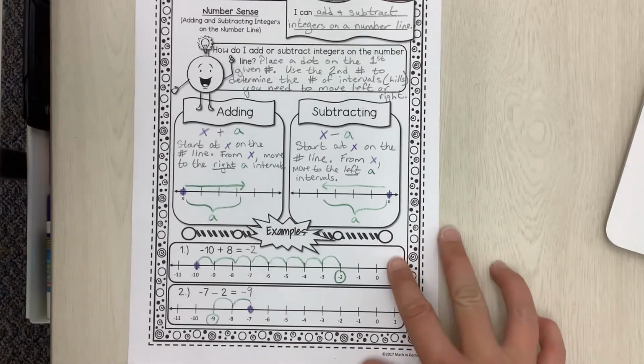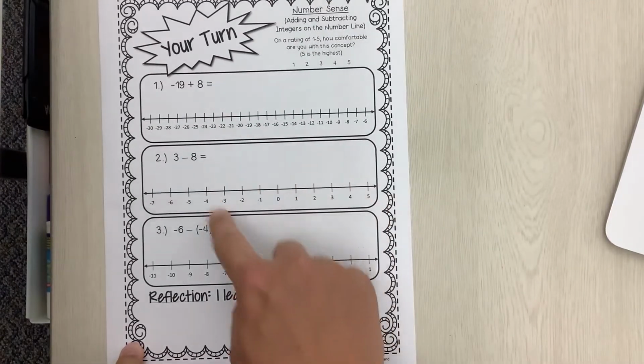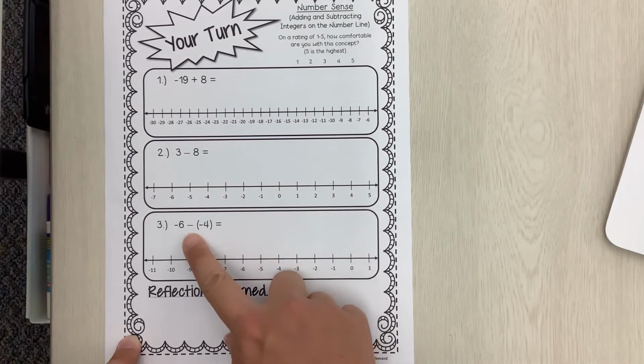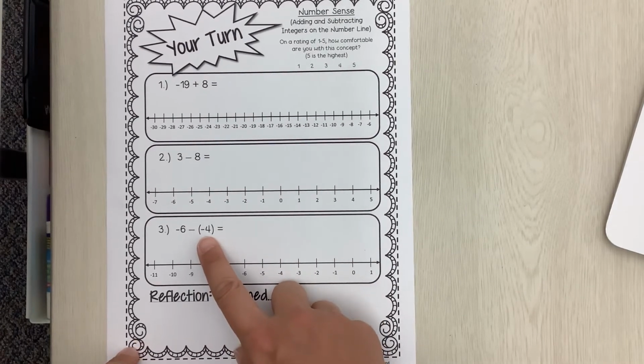Okay, so let's look at the practice page before we get going on that on our own. So you're gonna have all these problems to do. Okay, number 1, pretty simple. Number 2, pretty simple, but oh my goodness. Number 3, they're trying to trick you a little bit.